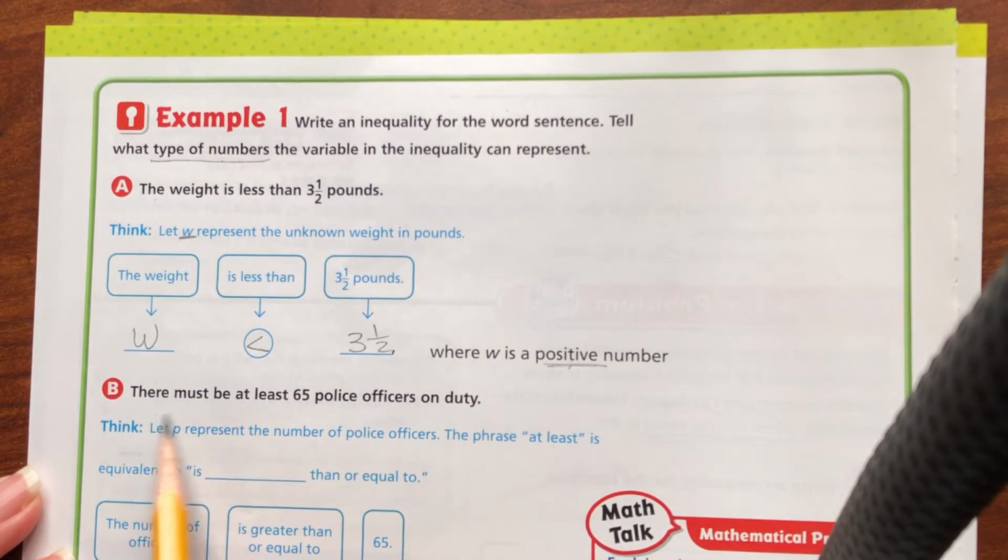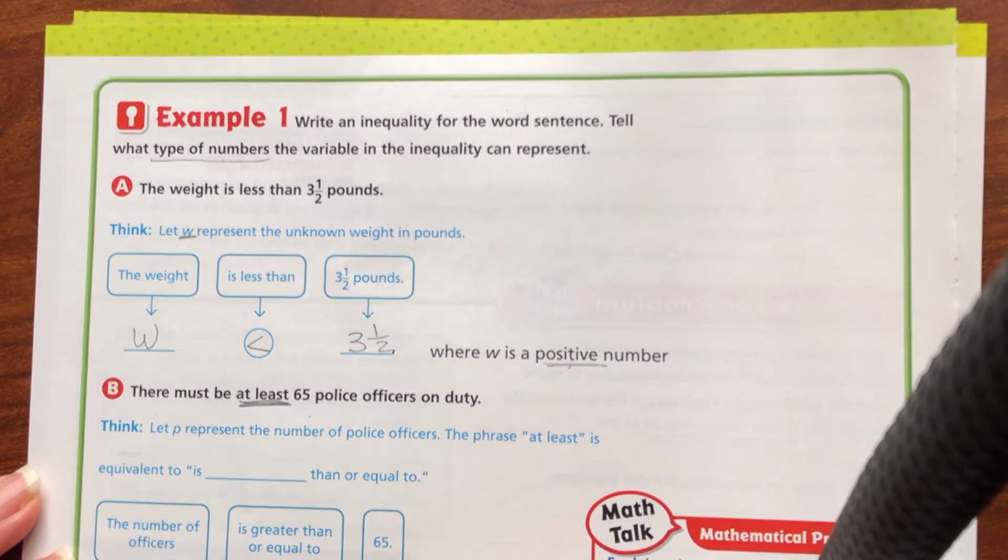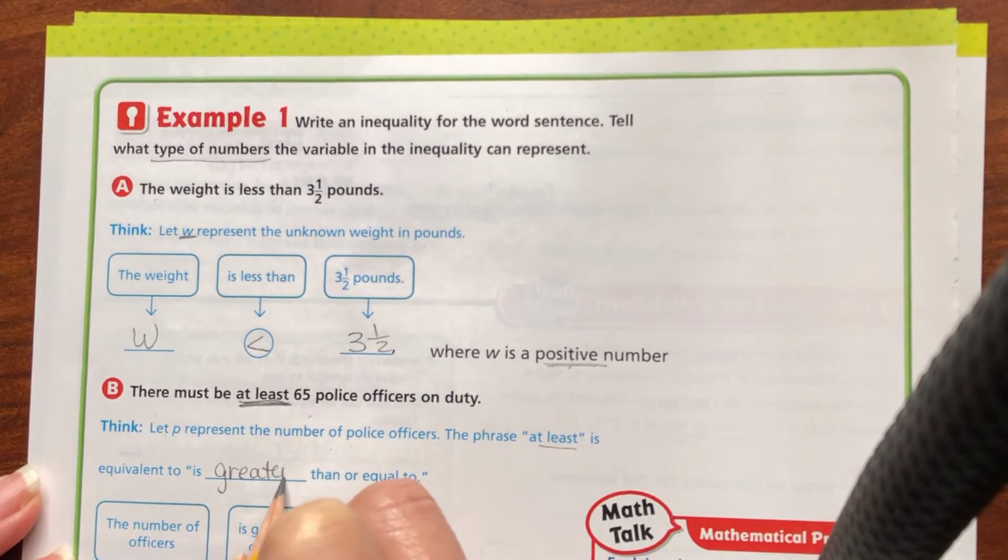There must be at least 65 police officers on duty. At least is our critical word here. Let P represent the number of police officers. The phrase at least is equivalent to greater than or equal to.